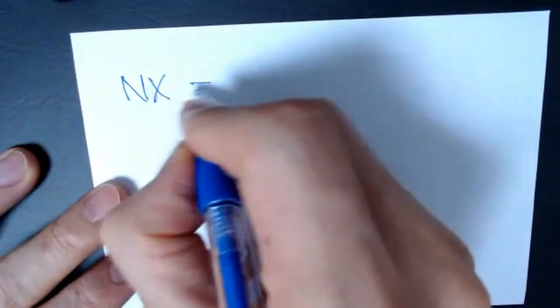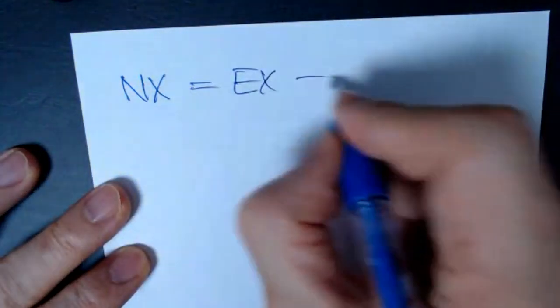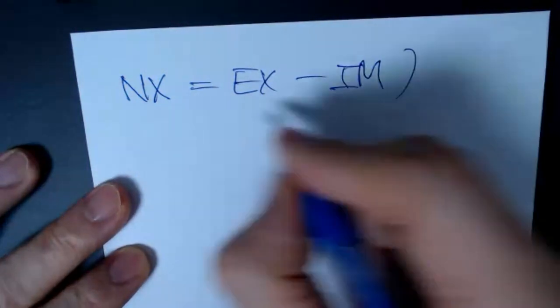Okay, so we have all finished the 3-sector model, and then let me give a brief explanation about net export. So net export is export minus import, like this.